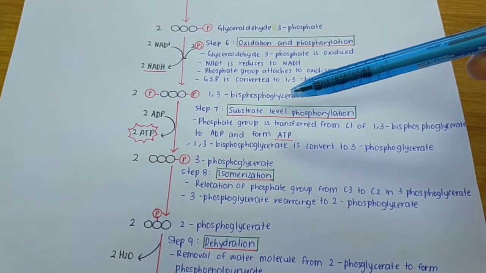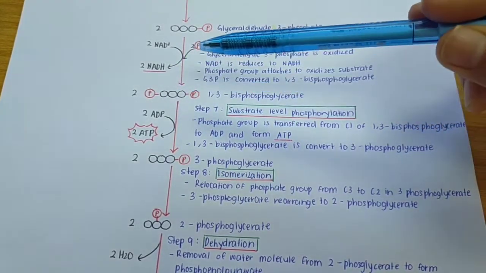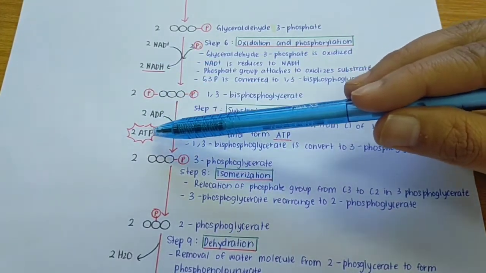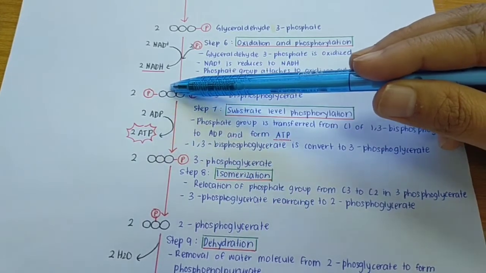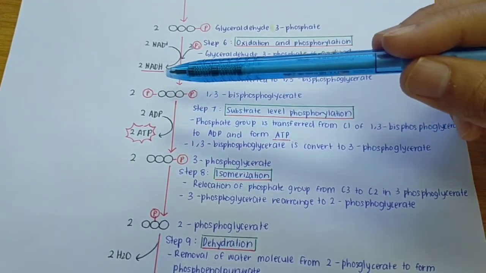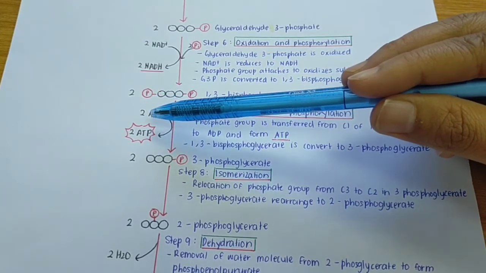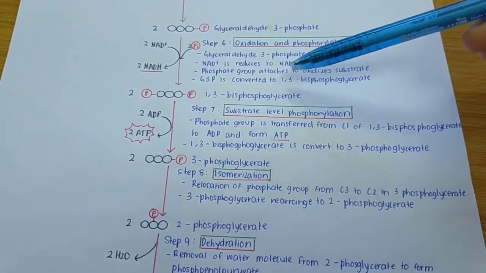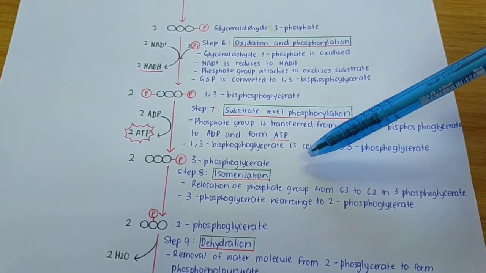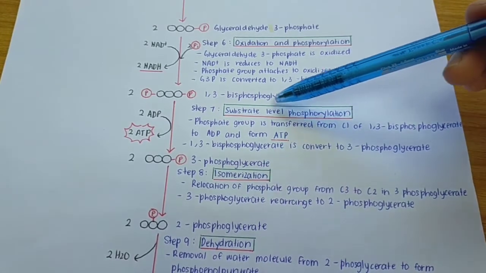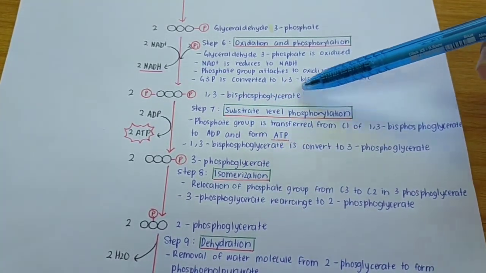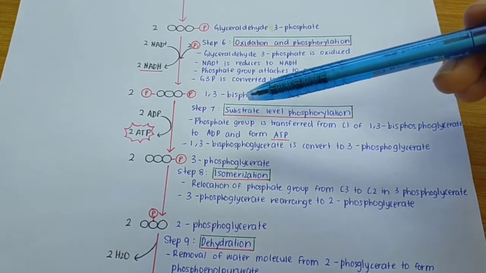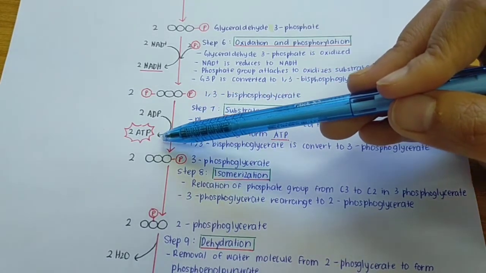Okay, so how is ATP formed? A phosphate group is transferred from carbon 1 of 1,3-bisphosphoglycerate to ADP, and it will form ATP. Since there are 2 molecules of 1,3-bisphosphoglycerate, there are 2 phosphates that will be transferred to 2 molecules of ADP. So it will form 2 ATP. And then 1,3-bisphosphoglycerate is converted to 3-phosphoglycerate. Remember, this step is substrate level phosphorylation, so this is the step whereby ATP will be produced. So how many ATP will be produced? 2 ATP.